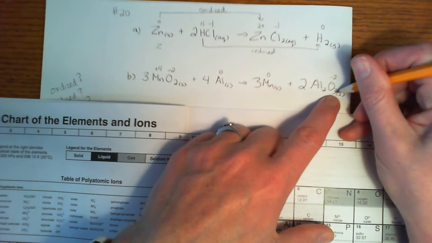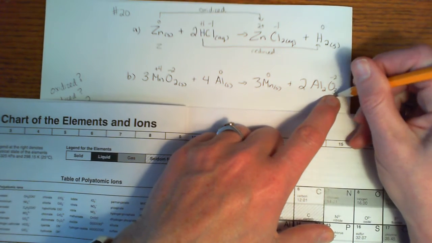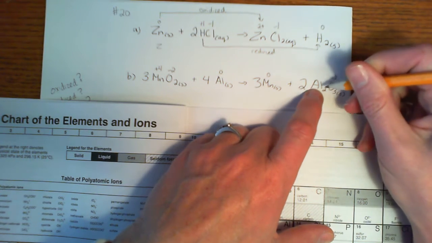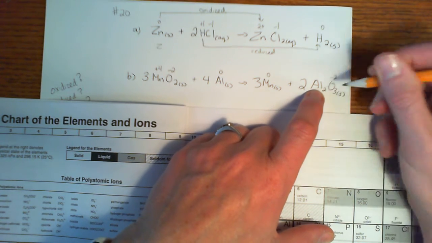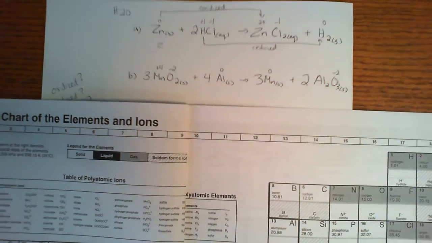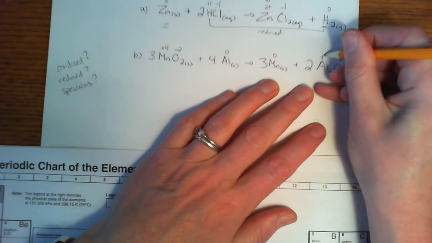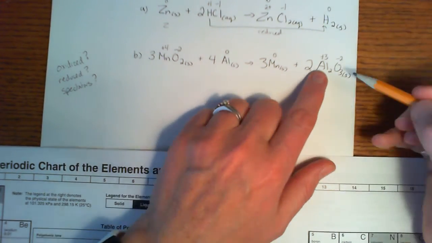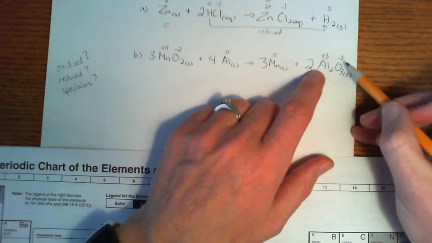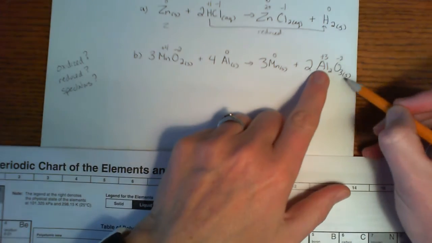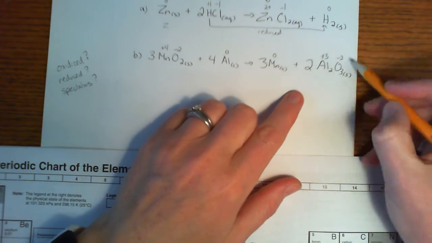There are 3 of them in this ionic compound, so that makes a total of -6 charges that have to be balanced out by our 2 aluminums. If we take a look at aluminum, we will see aluminum is 3 positive. That's the only option. So our 3 positives would balance out our 6 negatives. So that'll work out fine.